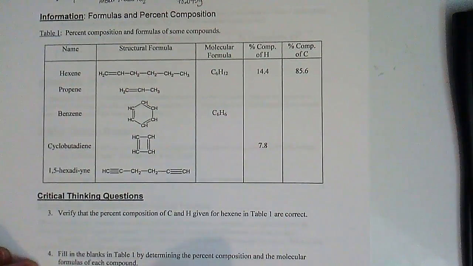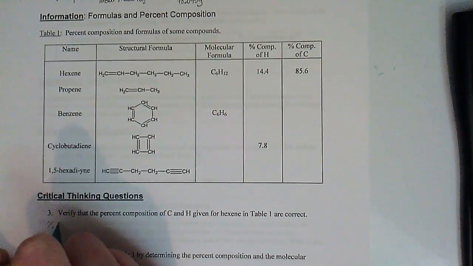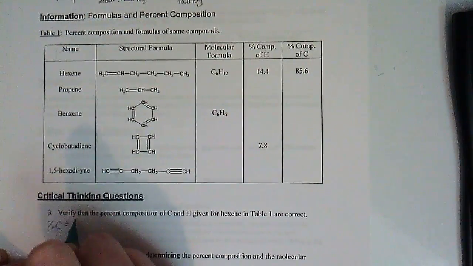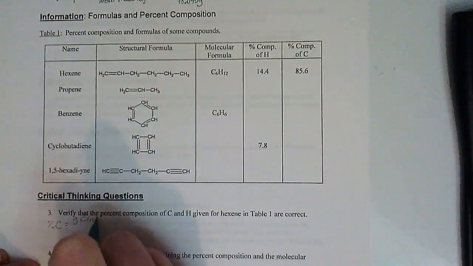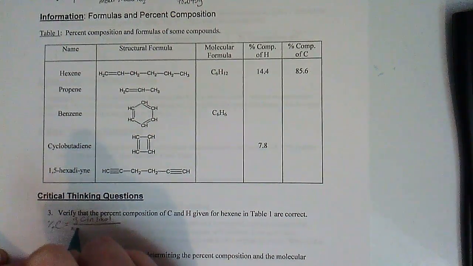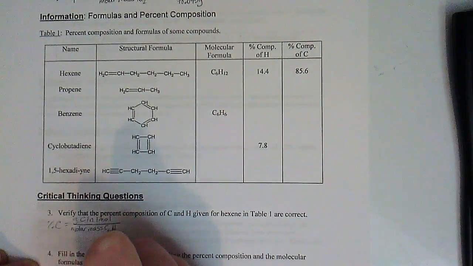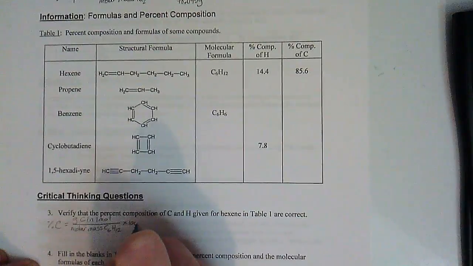Okay? So to figure out the percent of carbon, I'm going to do the grams of carbon in 1 mole divided by the molar mass of C6H12 times 100.